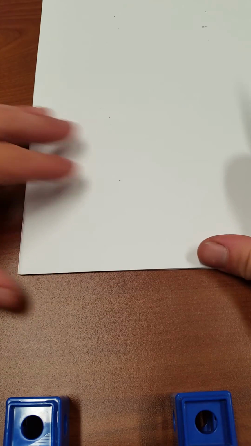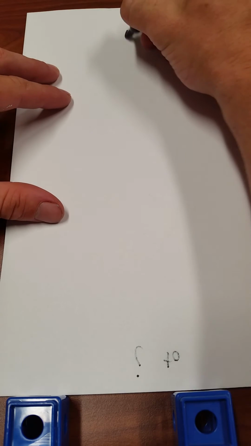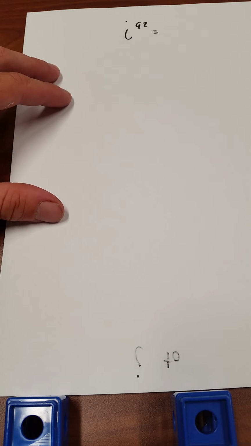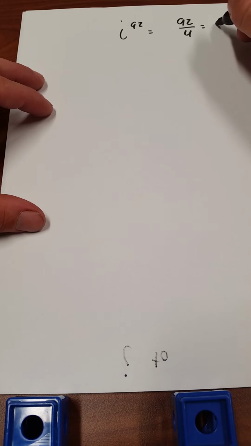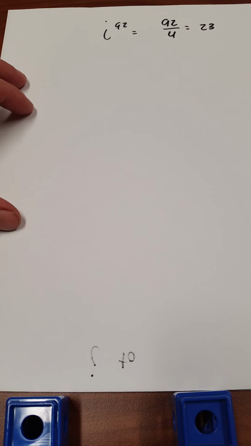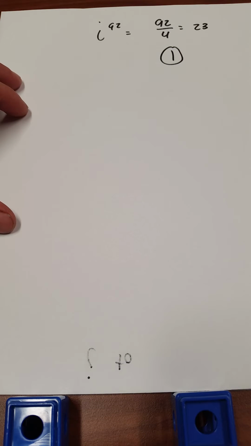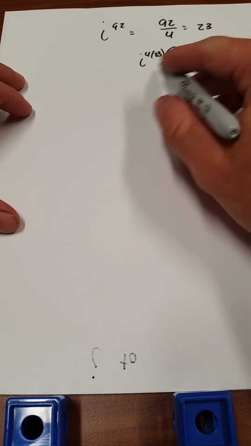So let's actually apply this. Let's look at a problem: maybe I raised to the 92nd power. What I want you to do is take 92 and divide it by 4, because every multiple of 4 is equivalent to 1. 92 divided by 4 is equal to 23. It goes in evenly, which means it is a multiple of 4, so my answer is just 1, because this is equivalent to I to the fourth times 23, which is just 1.